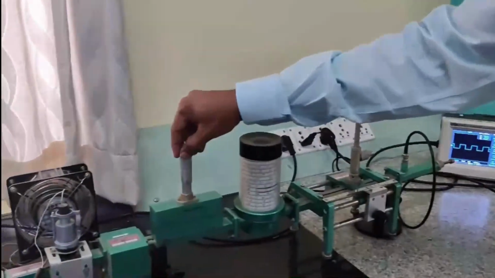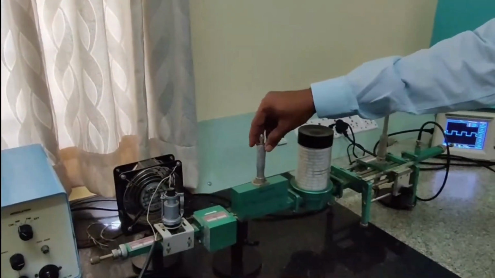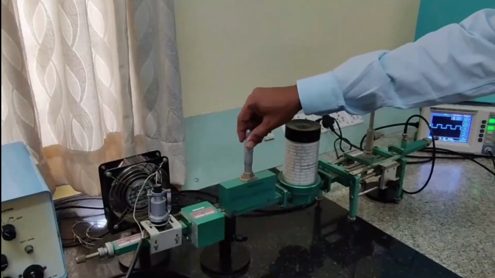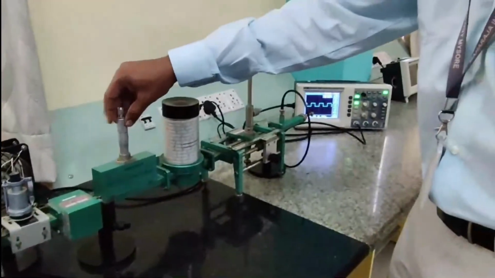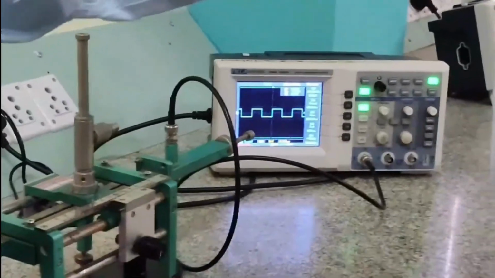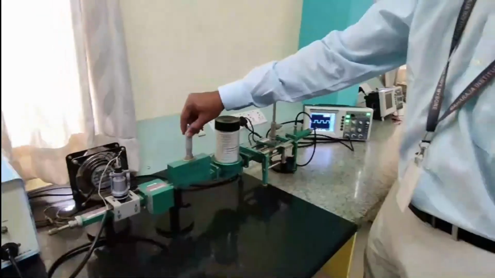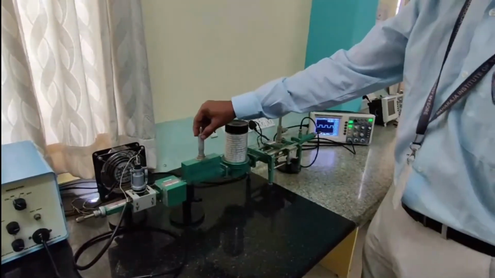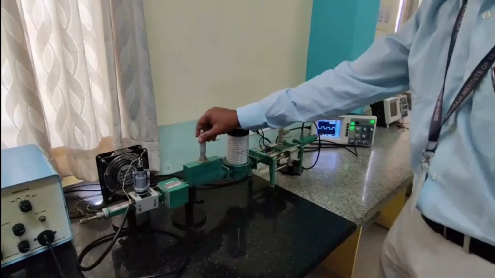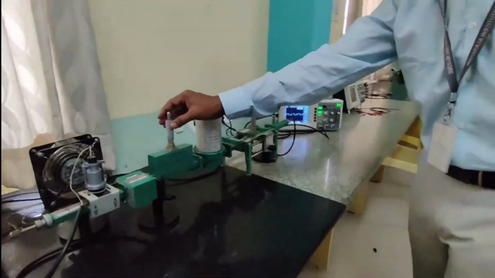Now for attenuation, you just need to make an observation here. As I rotate this screw gauge in the clockwise direction, it goes on pressing inside the rectangular waveguide, and thereby the available width for the flow of the electromagnetic signal is less, and you can see there is attenuation of the signal.